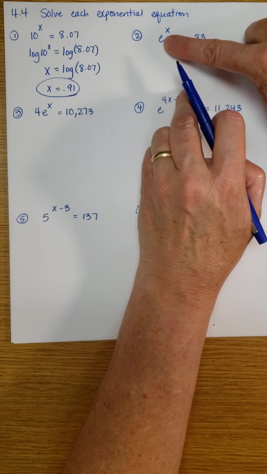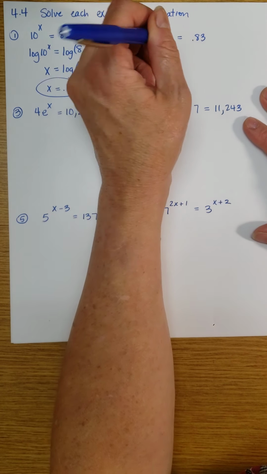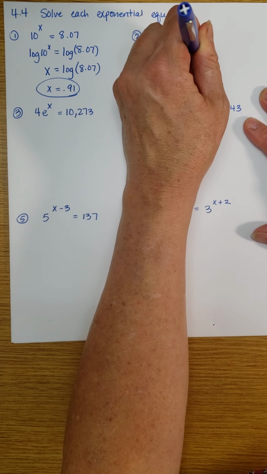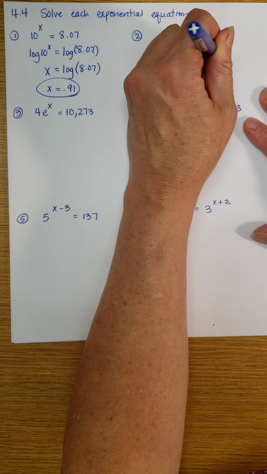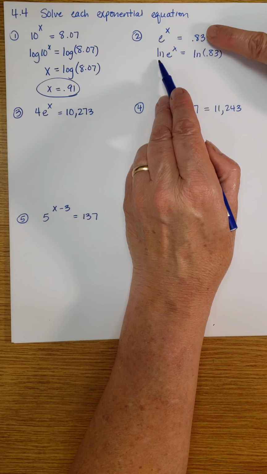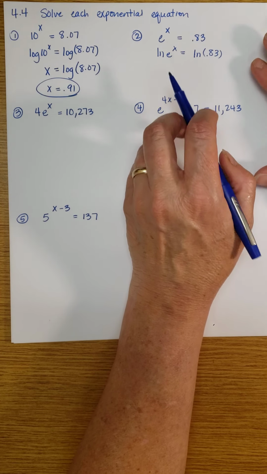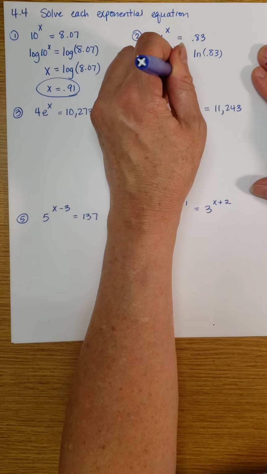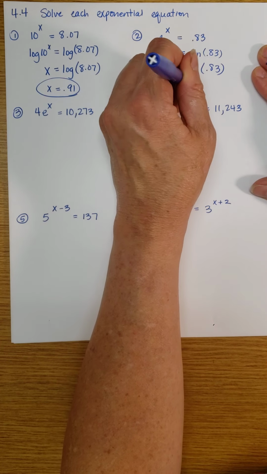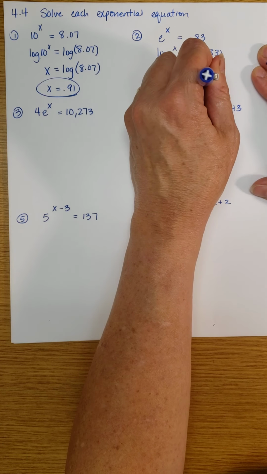Here, because my base is e, and I know I have the natural log in my calculator, I'm going to use that. And so I take the natural log of e to the x equals the natural log of 0.83. Because I'm doing this to both sides, it's allowed. The two sides are equal, and as long as I do the same thing to both sides, I'll have an equality there as well. So I get x equals the natural log of 0.83, and using my calculator to evaluate that, I get negative 0.19.